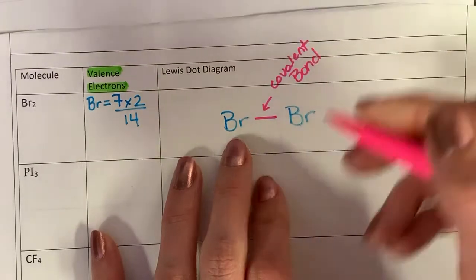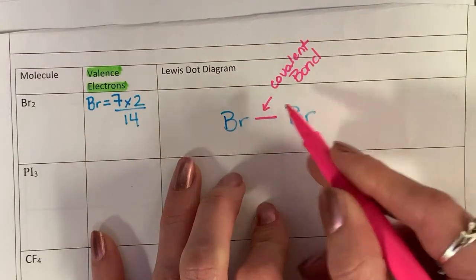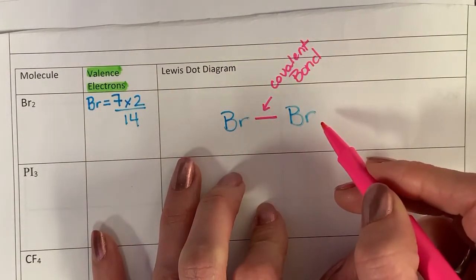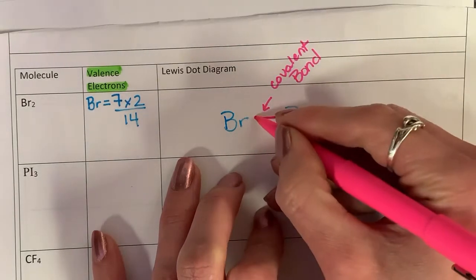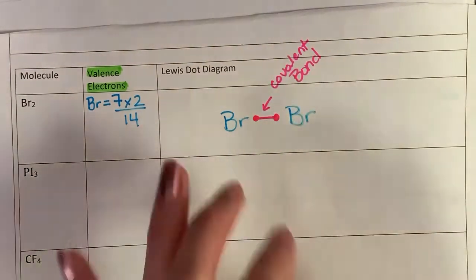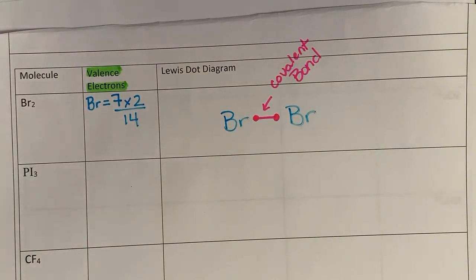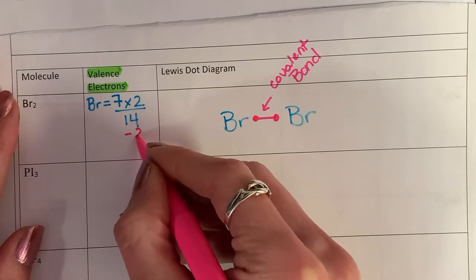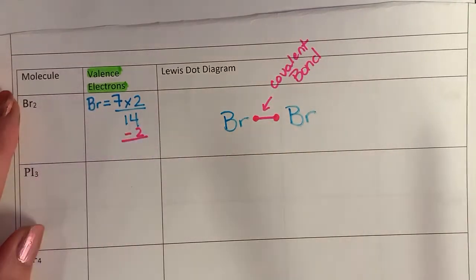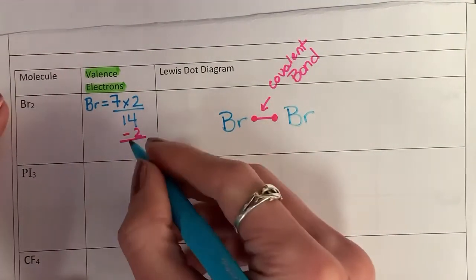It's a bond between 2 nonmetals where they're sharing electrons. Anytime I draw a single bond, it's worth 2 electrons. So I started with a total of 14 electrons. I've used 2 of them. So I have 12 left to draw.